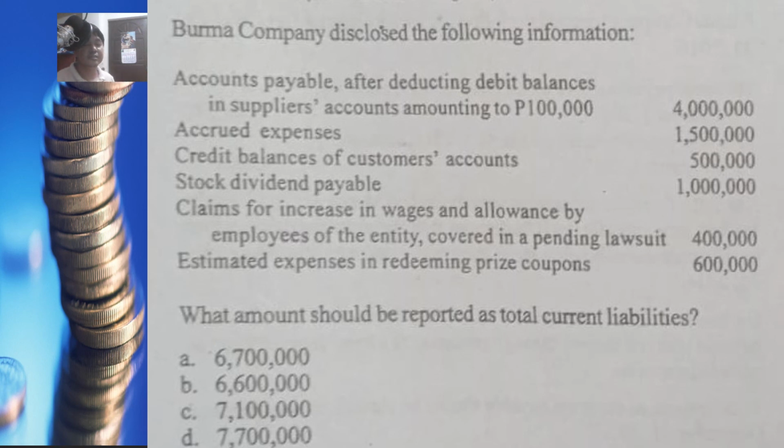So, it is not correct, however, to deduct such. So, dapat ibalik mo, ang accounts payable mo pa rin is 4,100,000. And accrued expense sa operation yan. So, current yan. Credit balances of customer's account, 500,000. So, kasama yan.